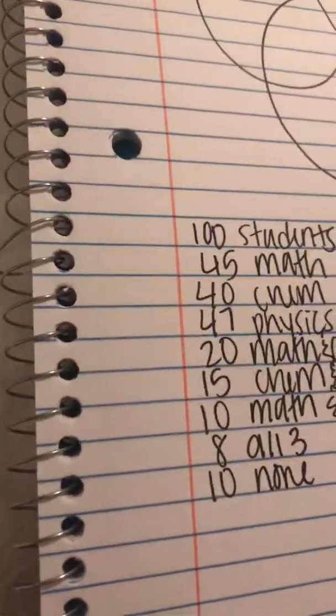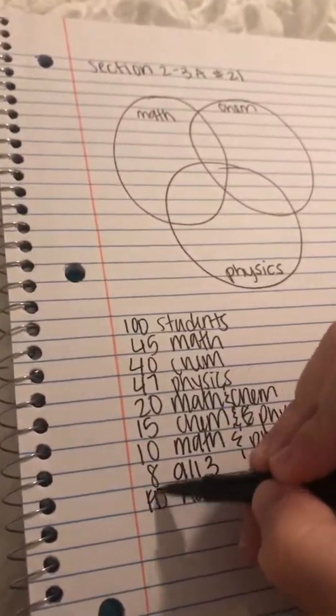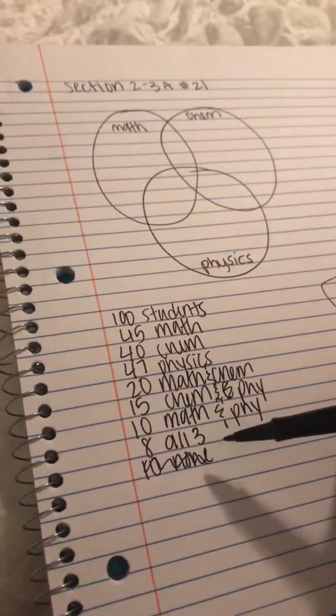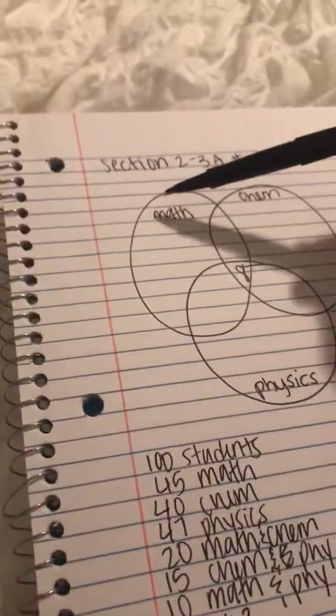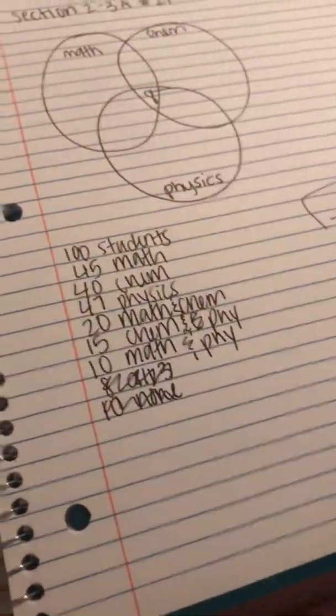The 10 we're just going to leave outside the diagram, because they didn't take any of those subjects, so we'll cross that one out. The easiest step to start with is the one that did all 3. We'll put that right in the middle of our diagram, since that is saying they did math, physics, and chemistry. So that is 8, and we'll cross that off since we already filled it in.